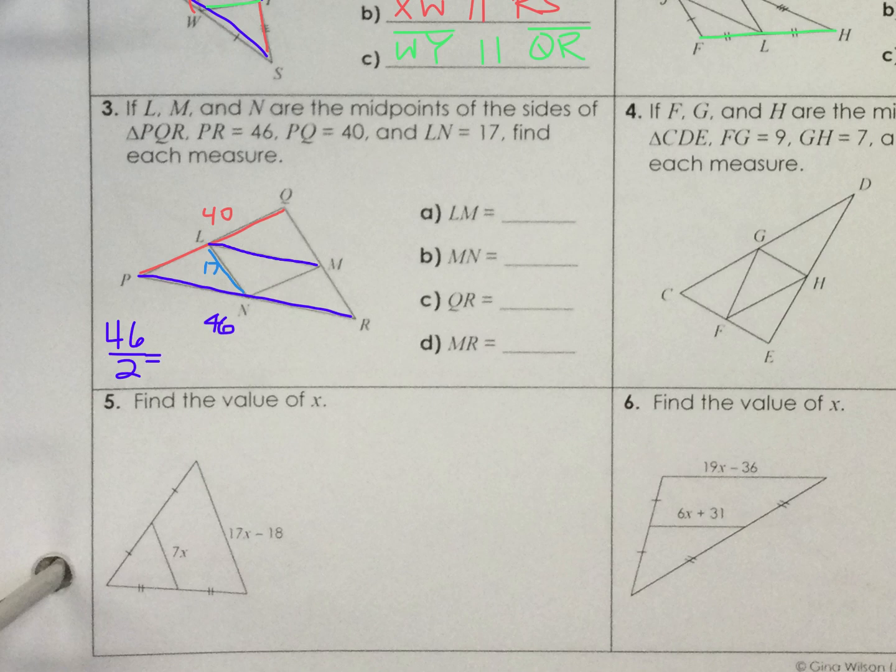I get 23. So LM is 23. All right. MN. Well, I'm going to put that one in red because it is parallel to the other red one. Missed the line a little. All right. If PQ is 40, NM is half of that. 40 divided by 2 is 20.